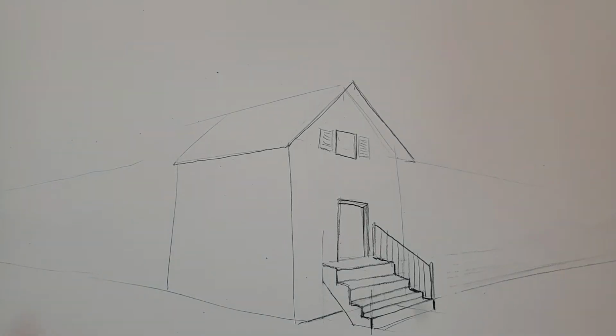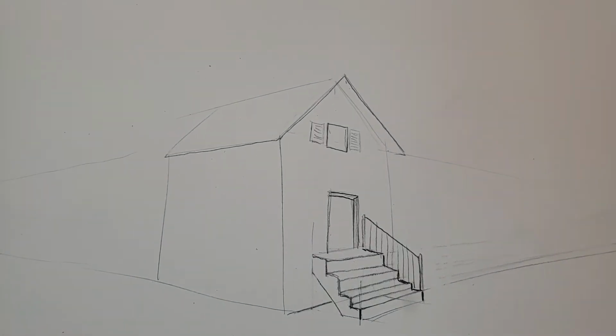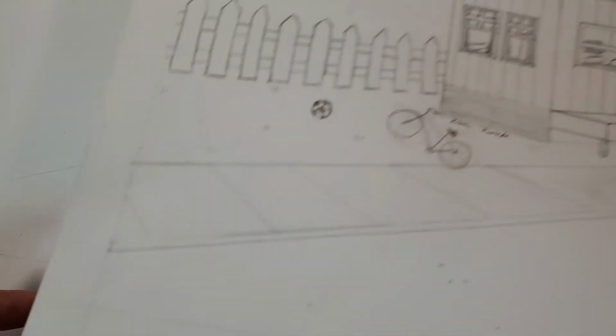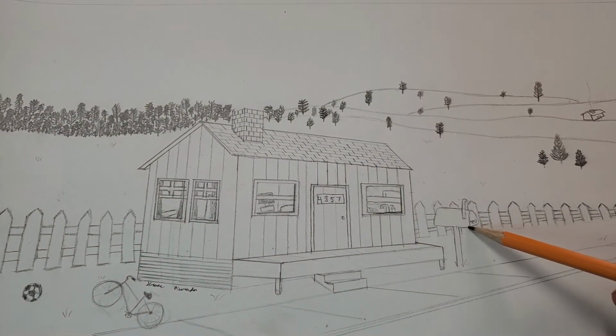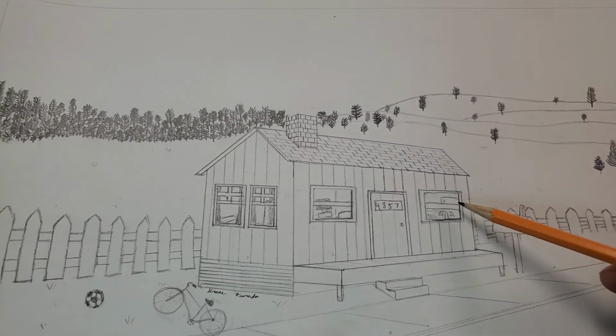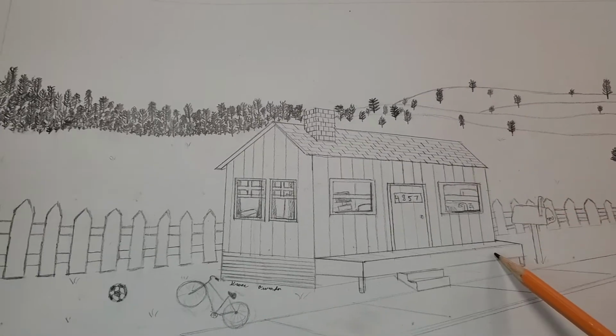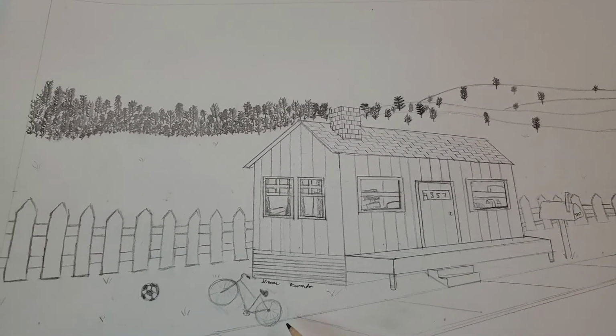Okay, I'm going to show you how to add some extra things. So when you start on your big drawing, you're going to be adding extra things. Like for example, maybe a mailbox, okay? Maybe you can see inside the windows. Maybe you're going to add a deck, maybe a fence, sidewalk, of course.